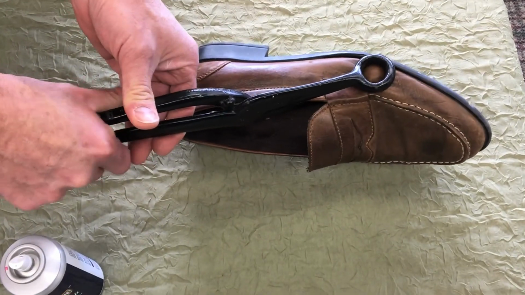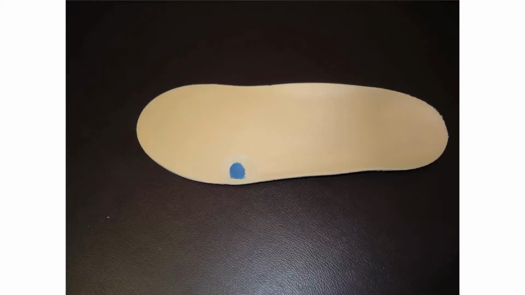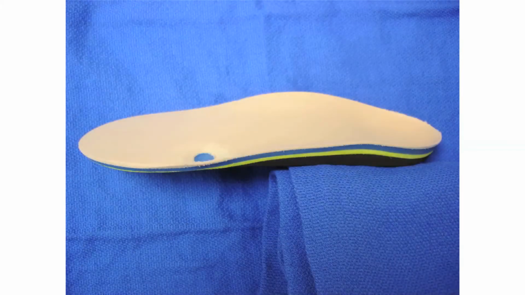And likewise, some of the time, patients develop a callus on the undersurface of the bunion, and this can be shaved and this can alleviate pain. Also, custom orthotics can be made that will alleviate pressure in this area as well. Shoe wear and orthotics are the most common means of conservative treatment for bunionettes. When this is really unsuccessful, surgical intervention may be indicated.